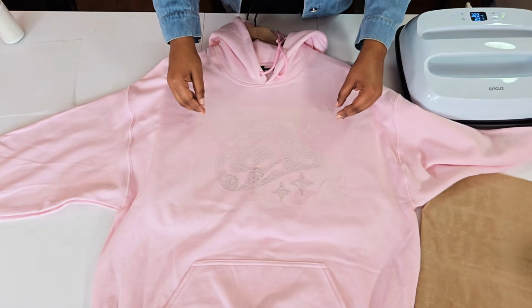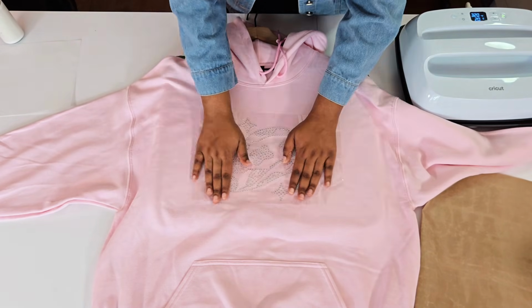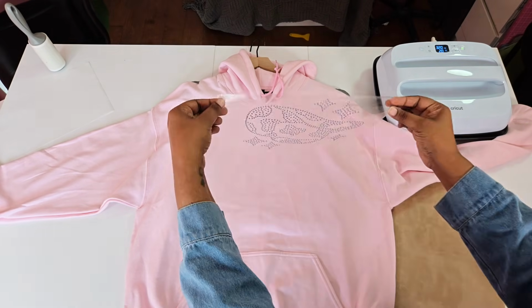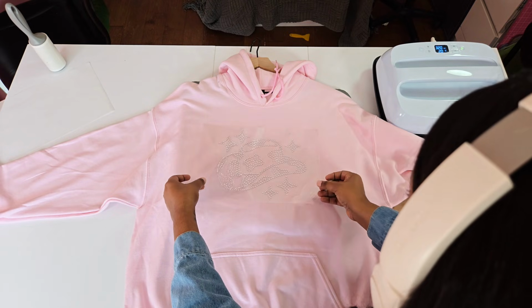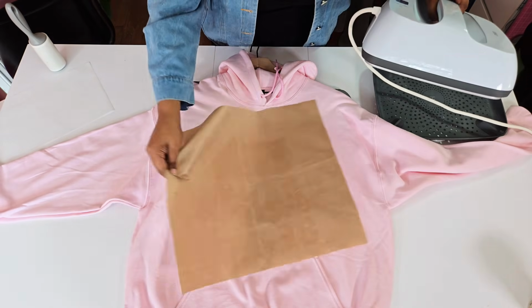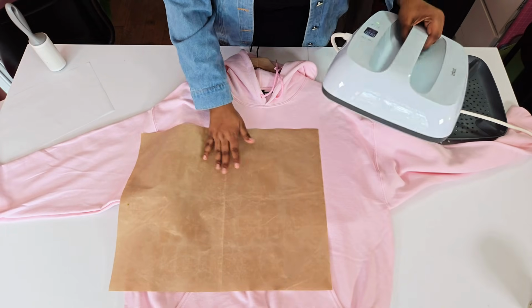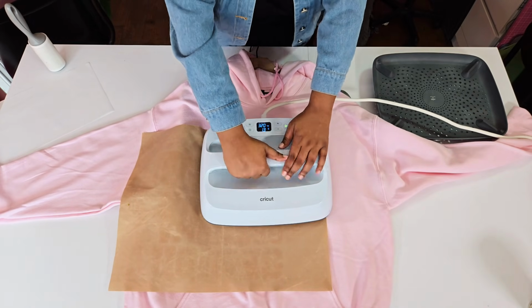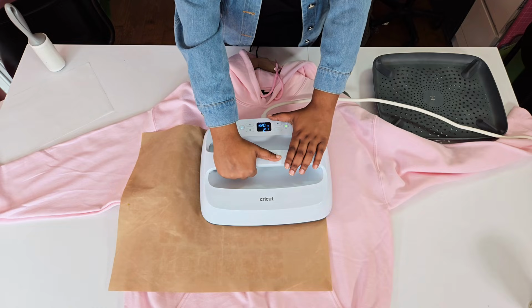I'm just going to eyeball where I'm going to place my template, but the good thing about these is that if you misplace them, you can pick them up and put them in a better spot. Like I thought this one was too far to one side, so I picked it up and I placed it more towards the center. Before pressing, I put a Teflon sheet over my design, and once my heat press heated up enough, I went ahead and started pressing. Like I said, I did 320 degrees for 20 seconds.